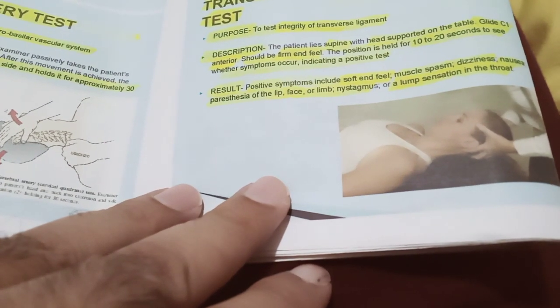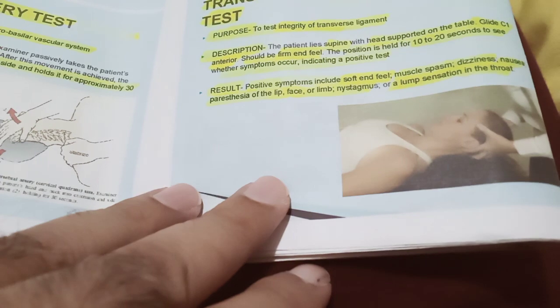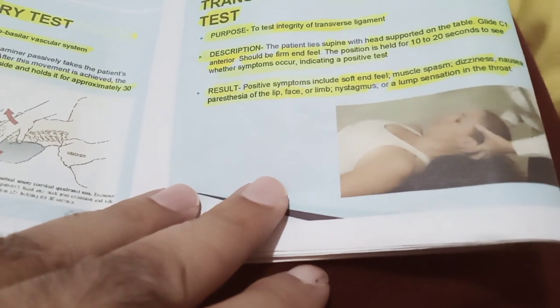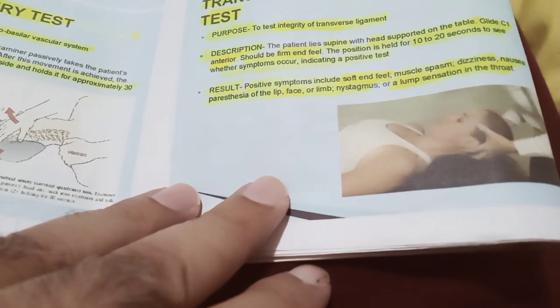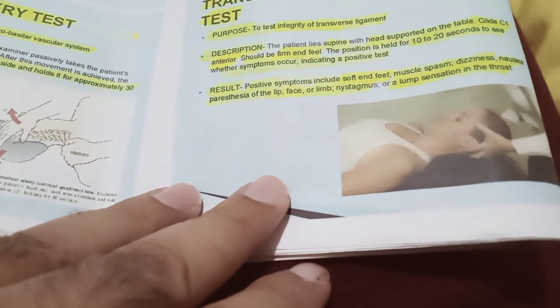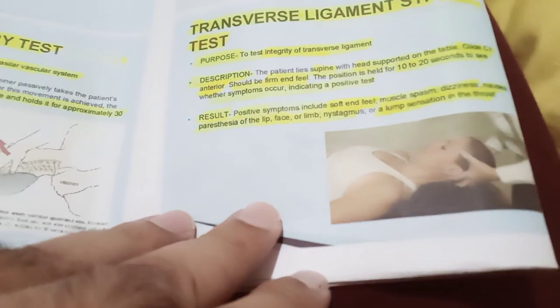Positive symptoms include soft end feel, muscle spasm, dizziness and nausea, paresthesia of the lip, face, limb, nystagmus, lump sensation in the throat.